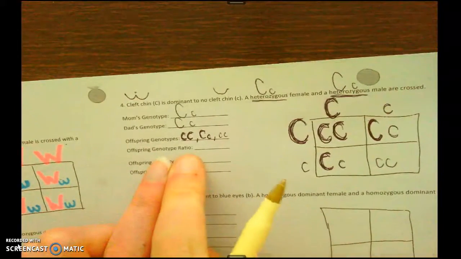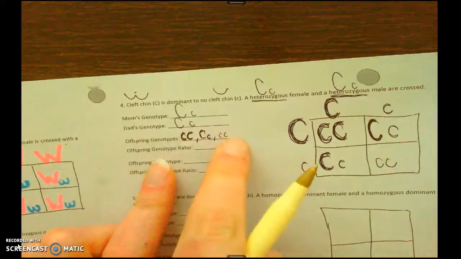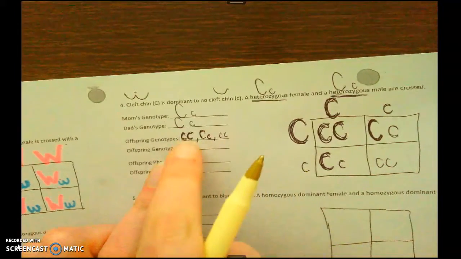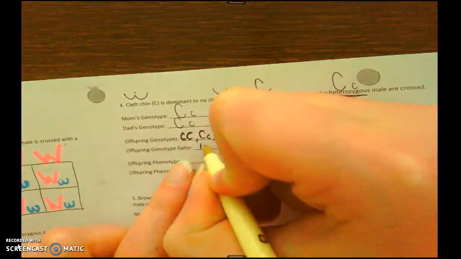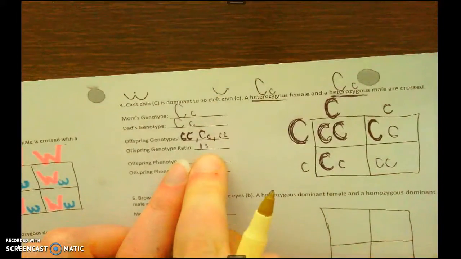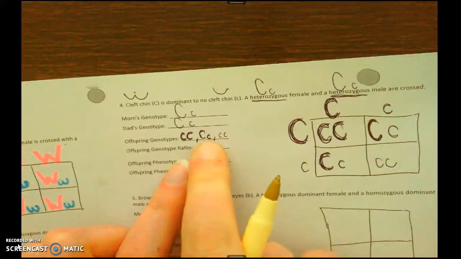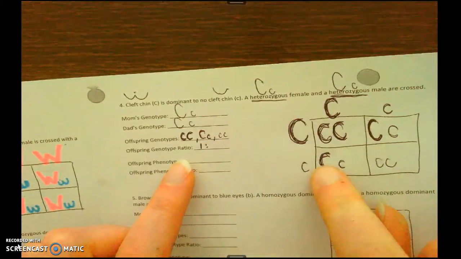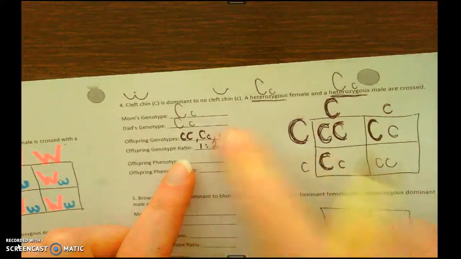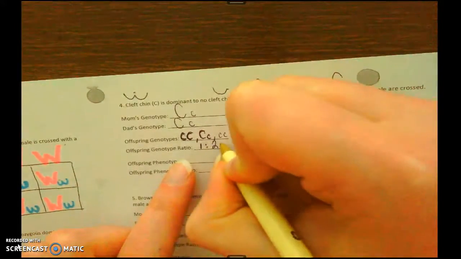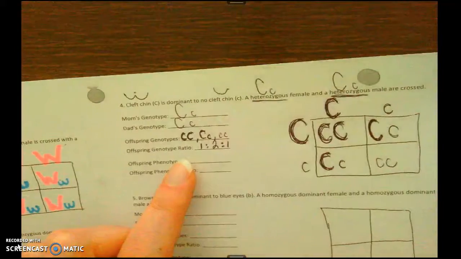So this time when we do a ratio, we've got 3 different things we're comparing. How many big C, big C squares were there? Well, there was just one. Use my colons. All right, how many big C, little c squares were there? There were 2. And how many little c, little c squares were there? There was 1.